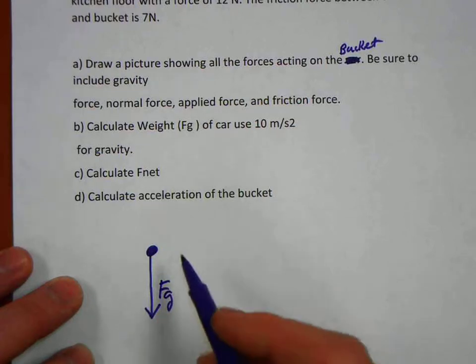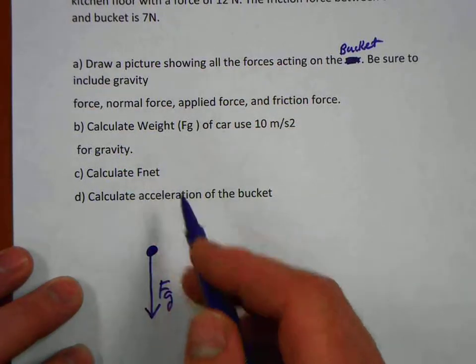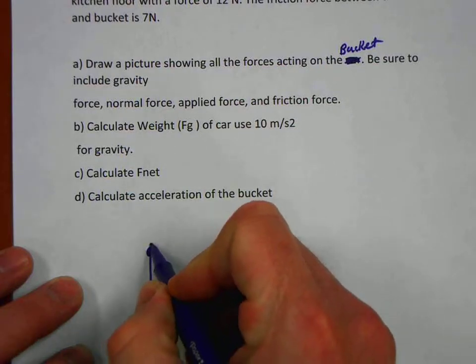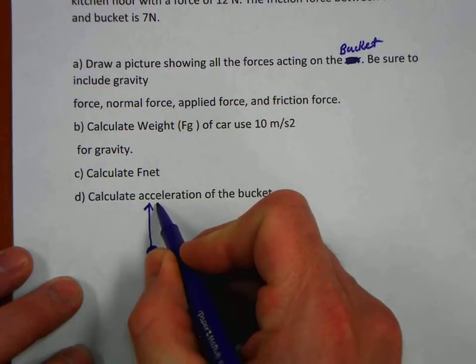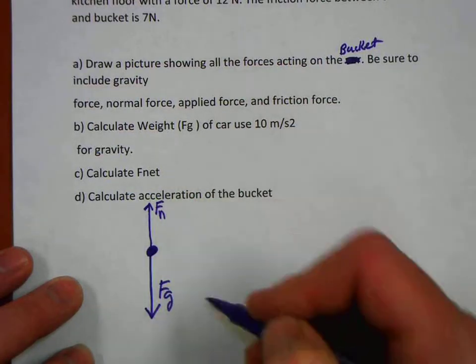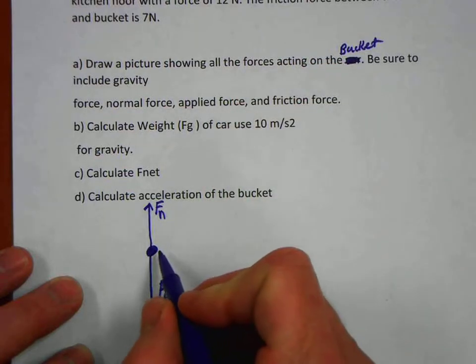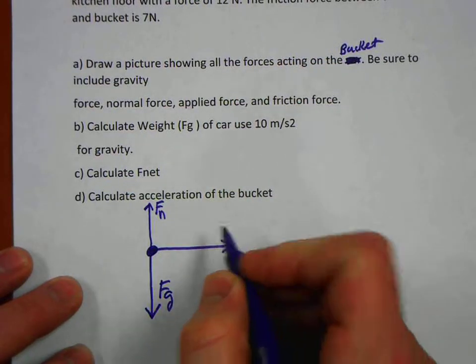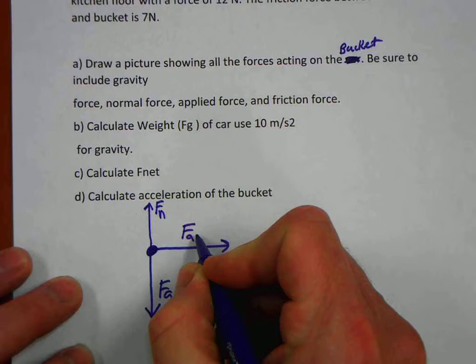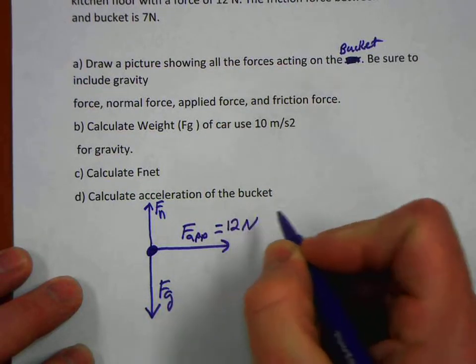Now the bucket is not crushing into the ground and it's not floating up in the air. So we know that we have this support force, or normal force, that's balancing out the gravity. We also know that we have a 12 Newton force. We'll call this F applied. We know that's going to be equal to 12 newtons. That's what we're dragging it along with.